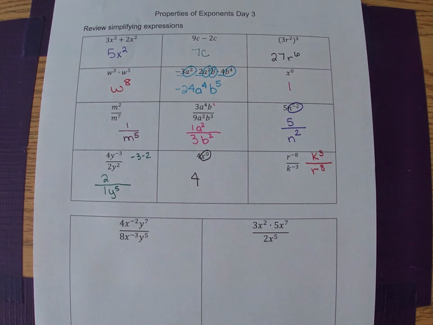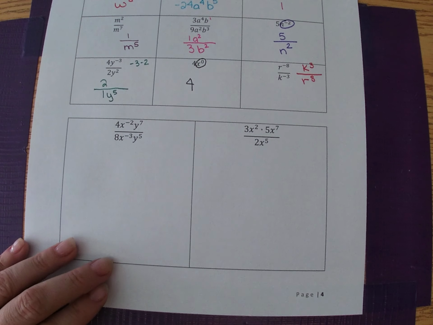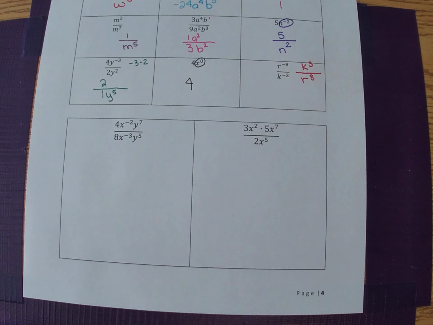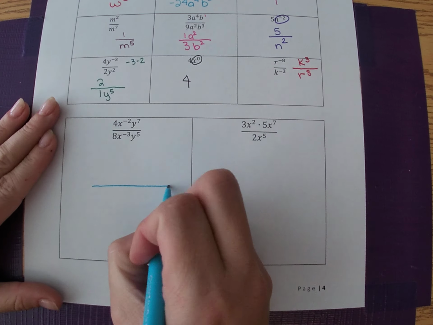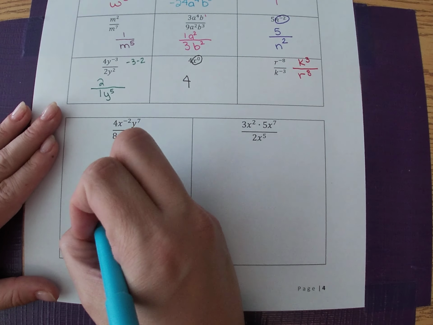Now, we want to make sure we know these properties very solid because we want to start to combine them together. So for example, if we look at something like number one, this is one we've kind of seen before, right? We just have some more complex pieces going on. So we know when we divide, we have to reduce the coefficients. So 4 divided by 8 is 1/2.